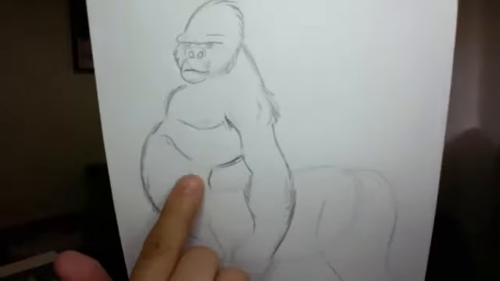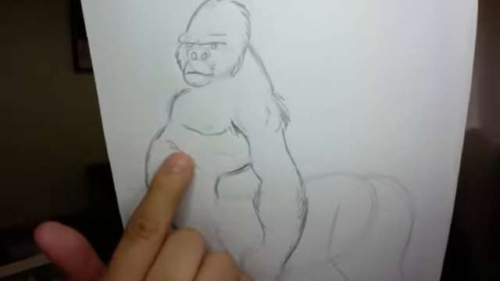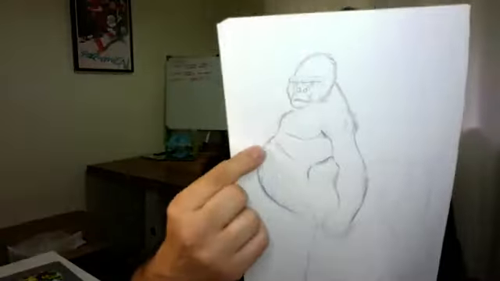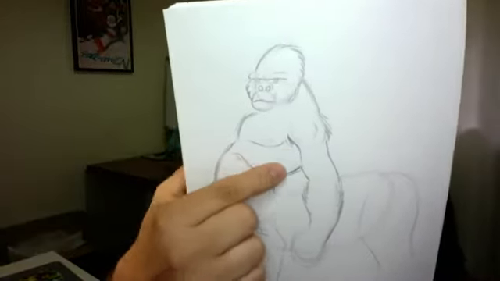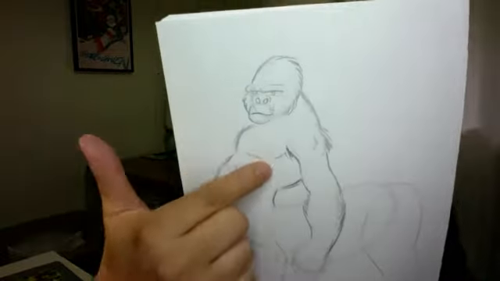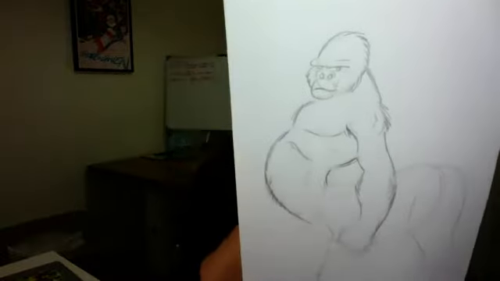And then this is his rib cage, like the bottom of the rib cage that you can feel under here. If you feel your ribs, you can feel the bottom of your rib, and it comes up and then goes back down again on that side. That's what that is there. So that's his rib cage. And then that's his belly.